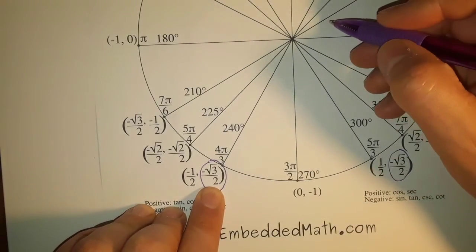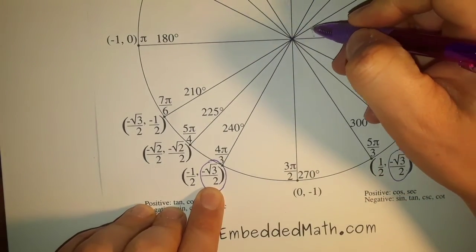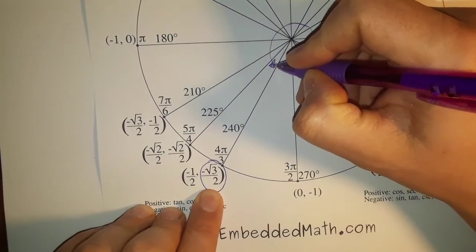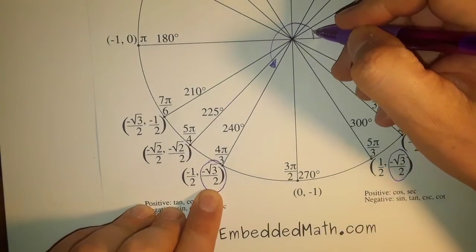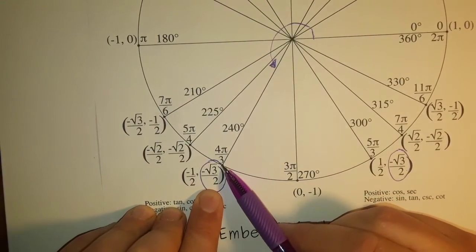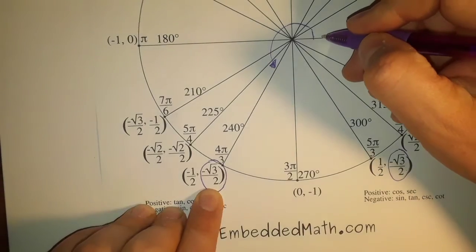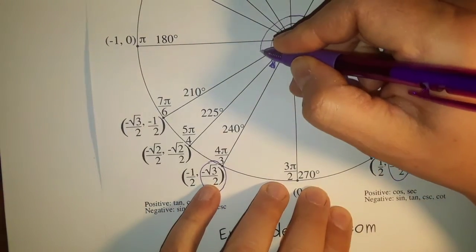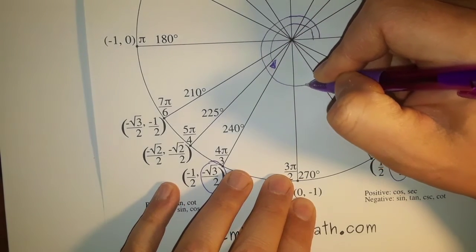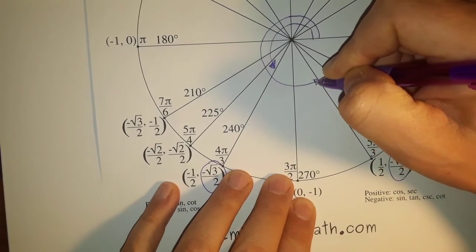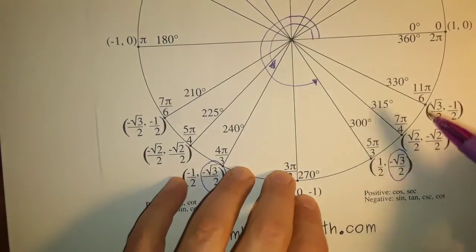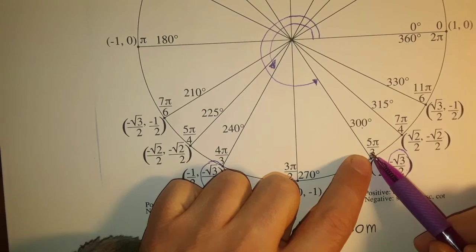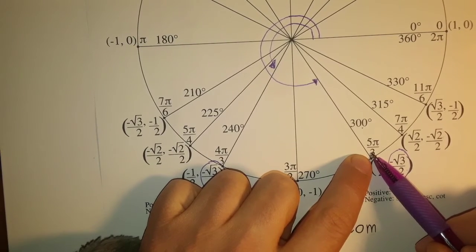One of them is going to be 240 in degrees, or 4 pi over 3 in radians. And the other solution that we're going to have is this one, which is 300 in degrees, or 5 pi over 3 in radians.